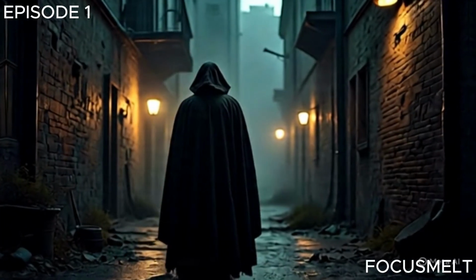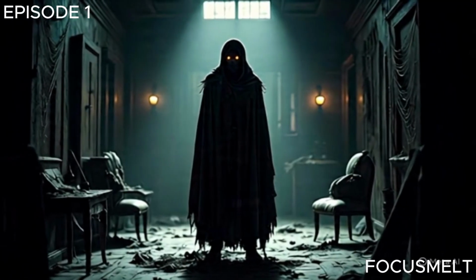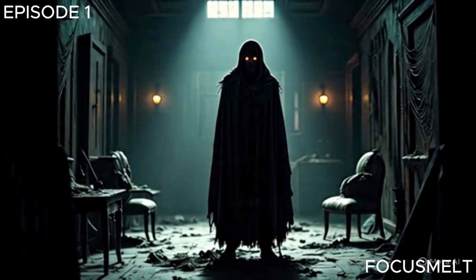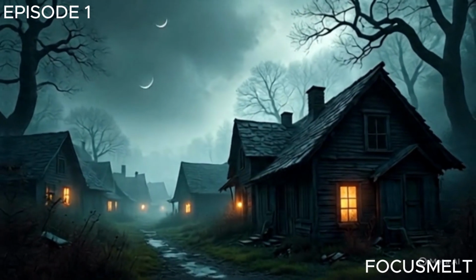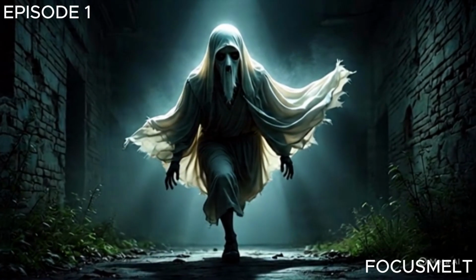A soft scratching noise from under the bed, described as slow, intentional. Mark checks, finds nothing, but the carpet beneath is wet in patches. That's weird. And the rain outside picks up, described as a drumbeat of warning.